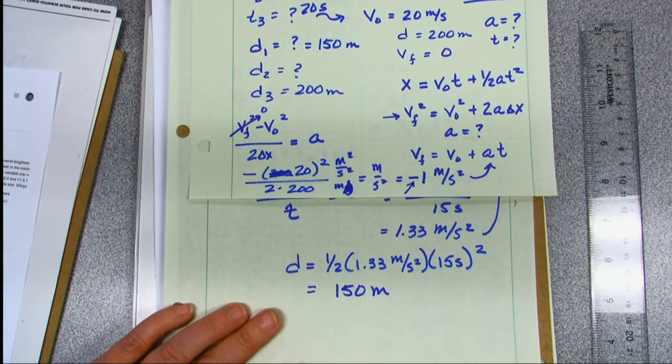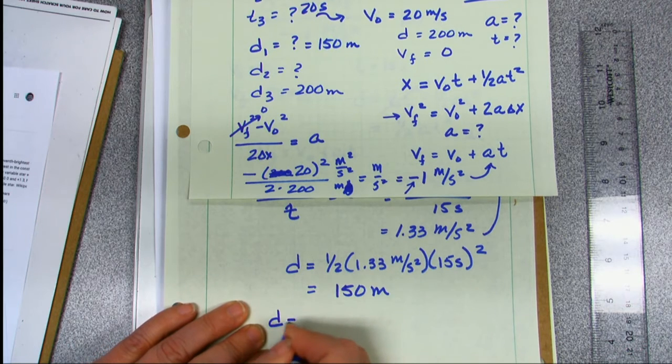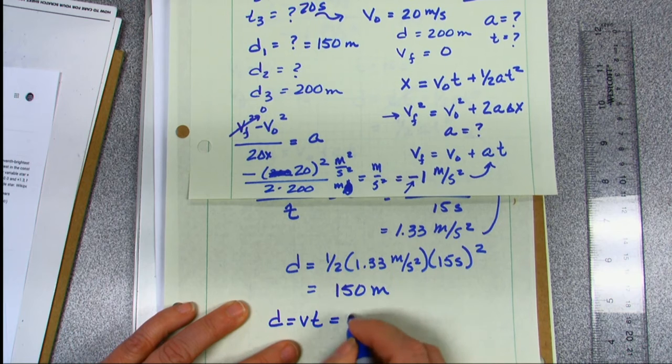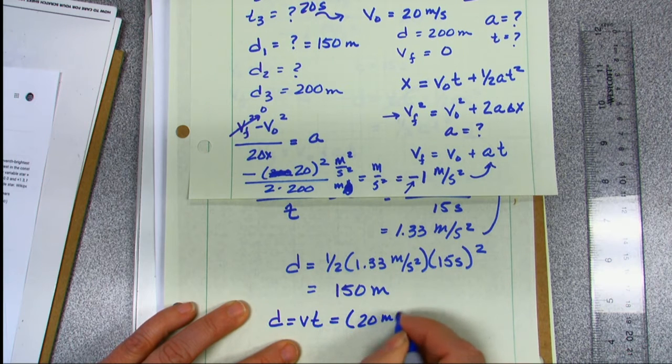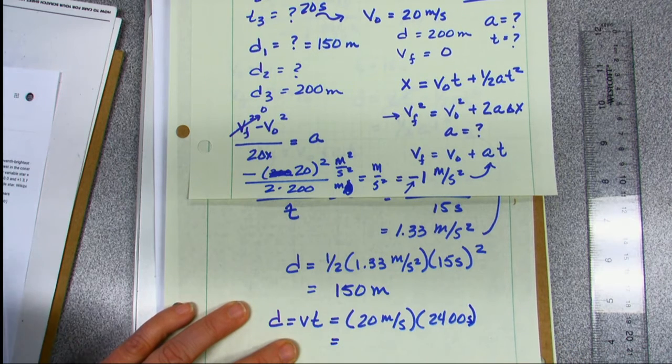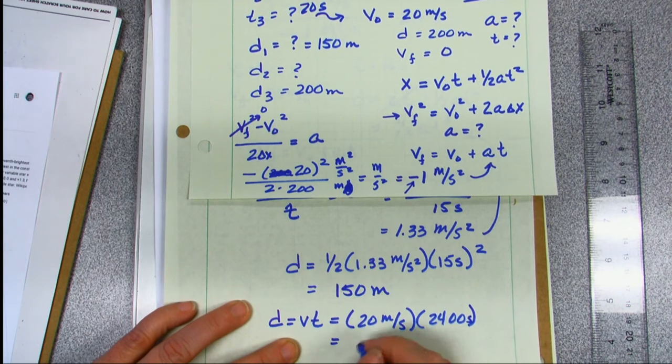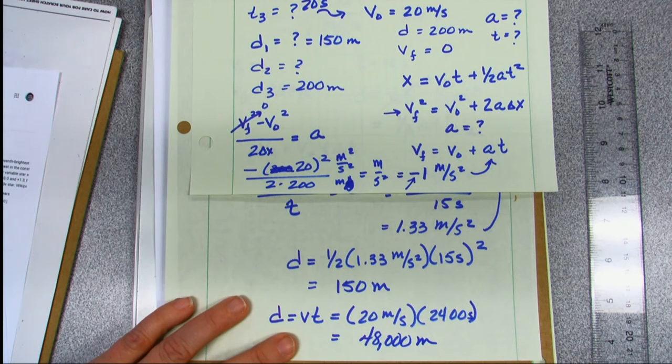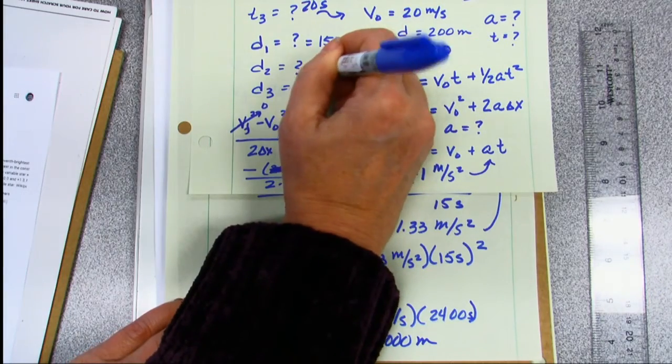Now the next part is we travel 40 minutes at 20 meters per second. Distance is just velocity times time, so we can do that. That's 20 meters per second times 2,400 seconds, which gave me 48,000 meters. So I can plug that in there.